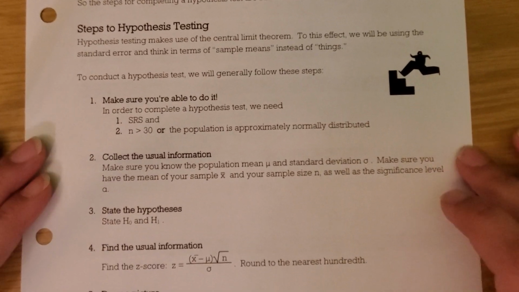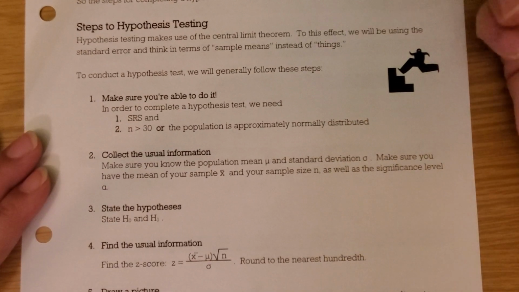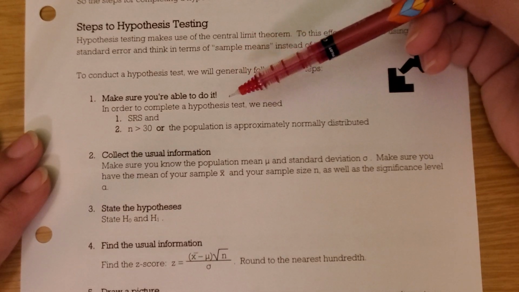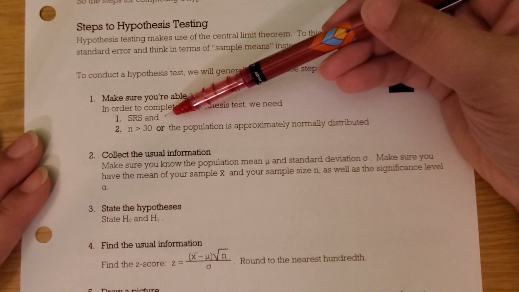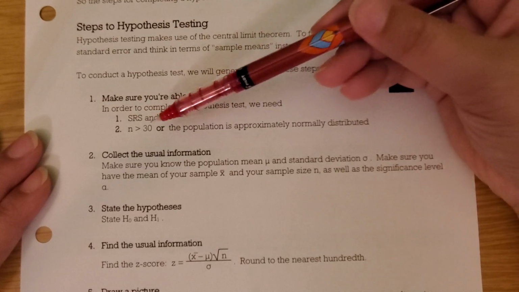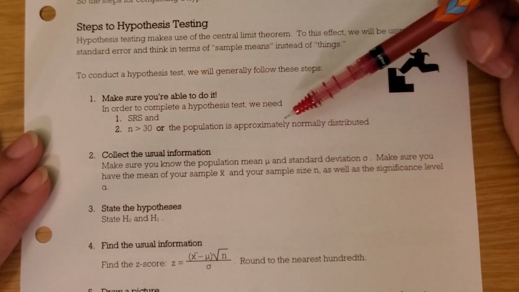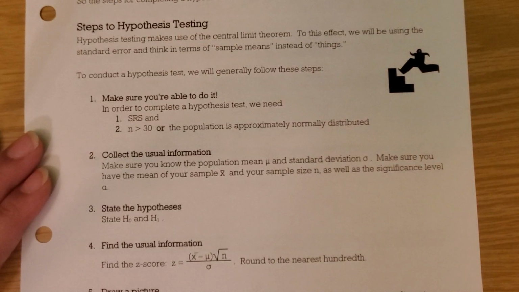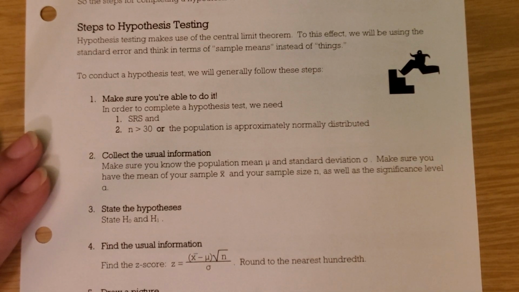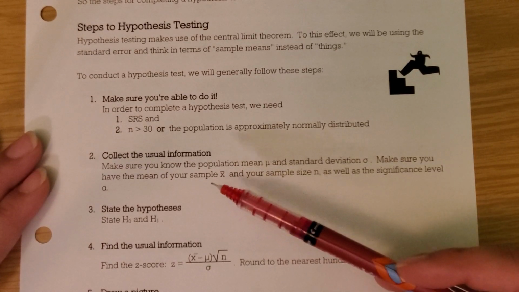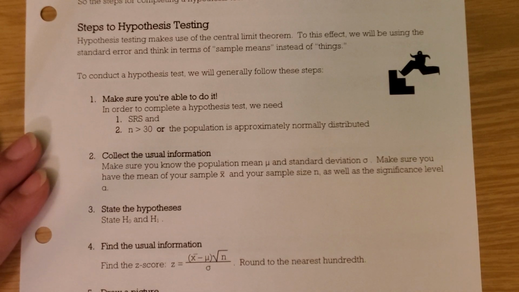So our steps to conducting a hypothesis test. First, you want to make sure that you can do it. So in order to do a hypothesis test, we need to have a simple random sample, and we need to have either a sample size more than 30 or an approximately normal population. These are the same or similar conditions to our central limit theorem, so that's the structure behind this technique. That's why we have to make sure we have that. Then we're going to collect our usual information. So this is going to be a population mean and a sample mean, a standard deviation, and a sample size, and our level of significance.